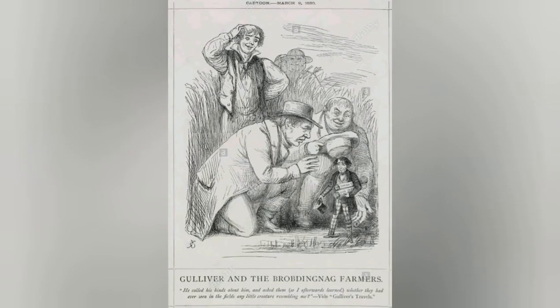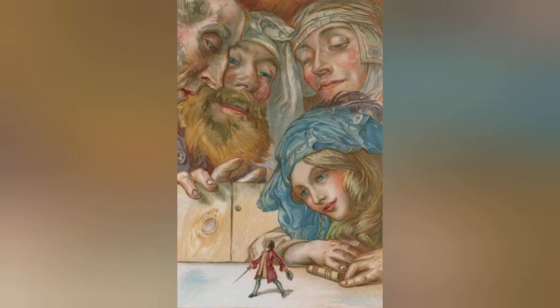Before long, he sets out on a second voyage, which takes him to Brobdingnag. In part 2, which is titled A Voyage to Brobdingnag, the situation is reversed. Gulliver is now marooned and dwarfed in the land of giants, who are over 40 feet tall. He now becomes the midget he had laughed at in Lilliput.